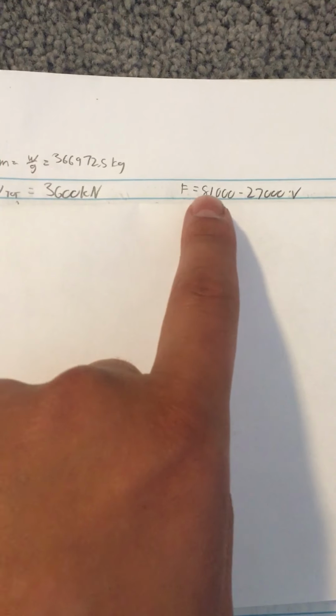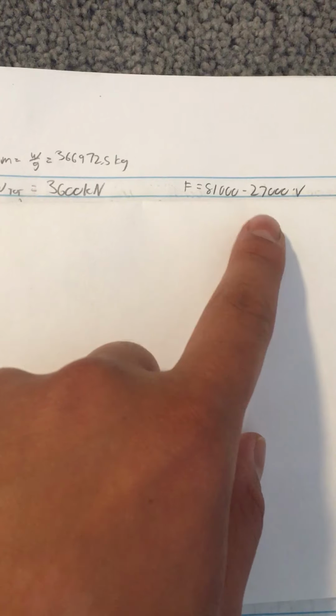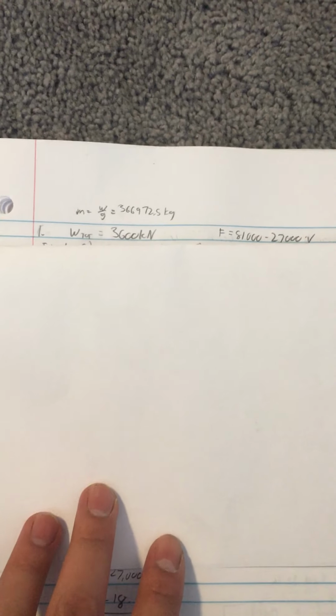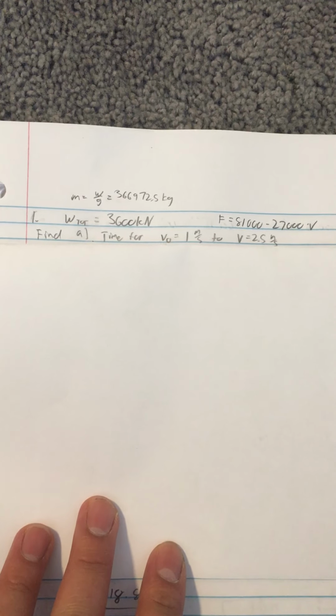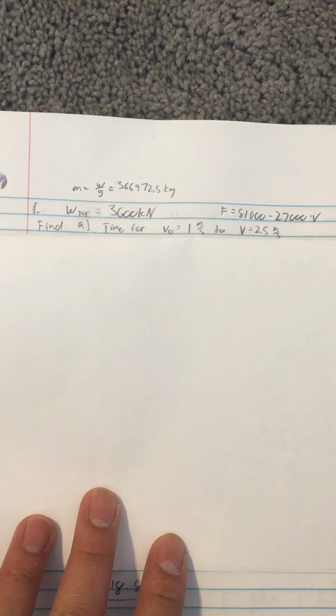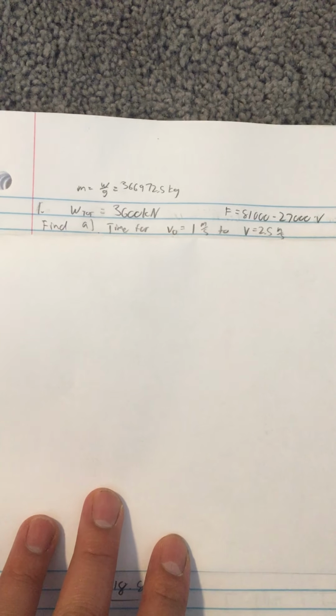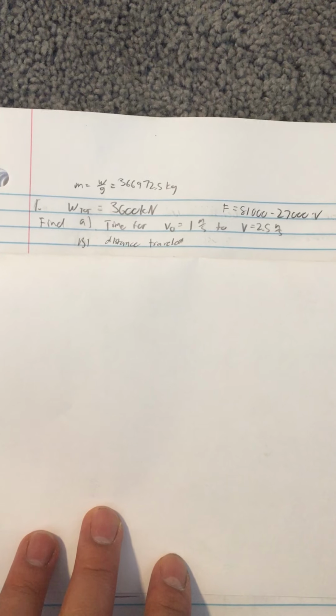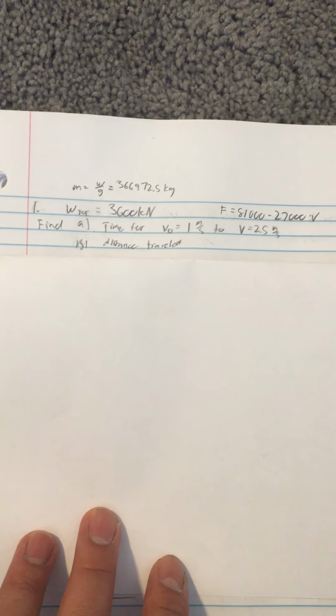And we're also given this force equation. We're asked to find A, the time for V naught, 1 meter per second, going to V equals 2.5 meters per second. Then we're asked to find B, the distance traveled in that time.